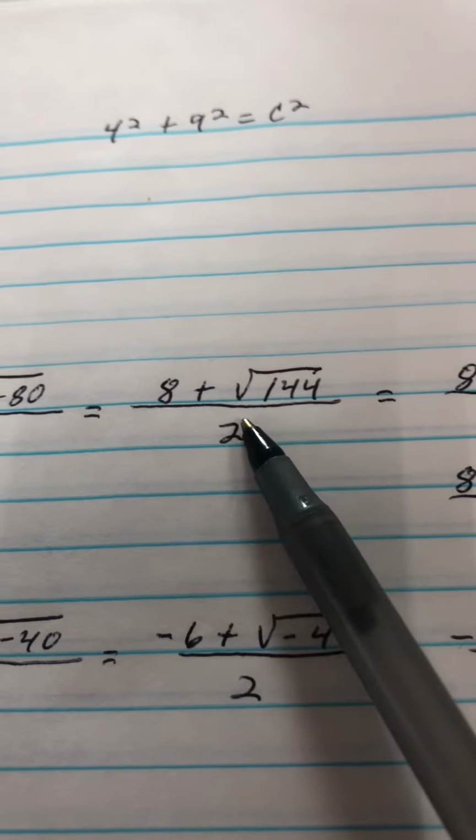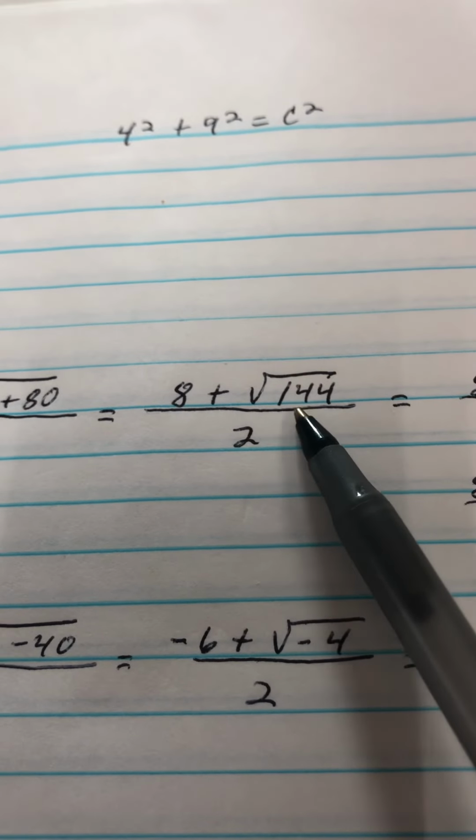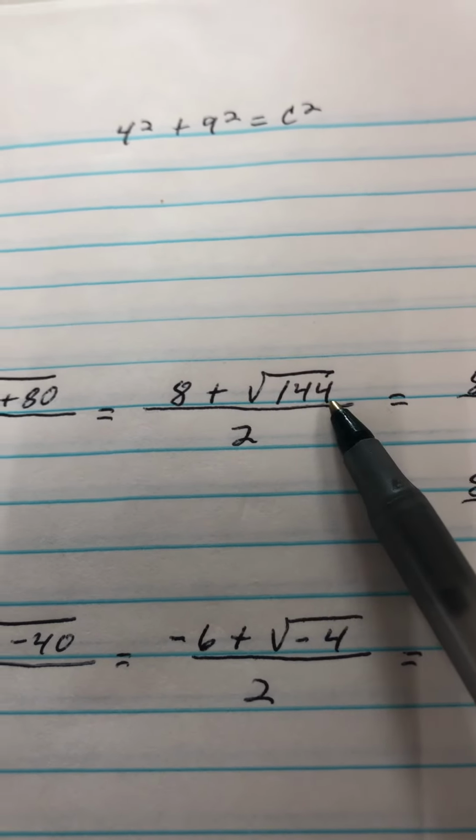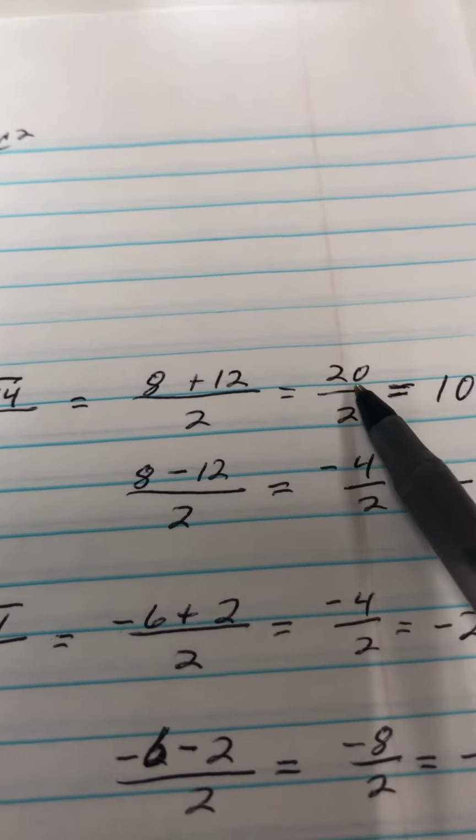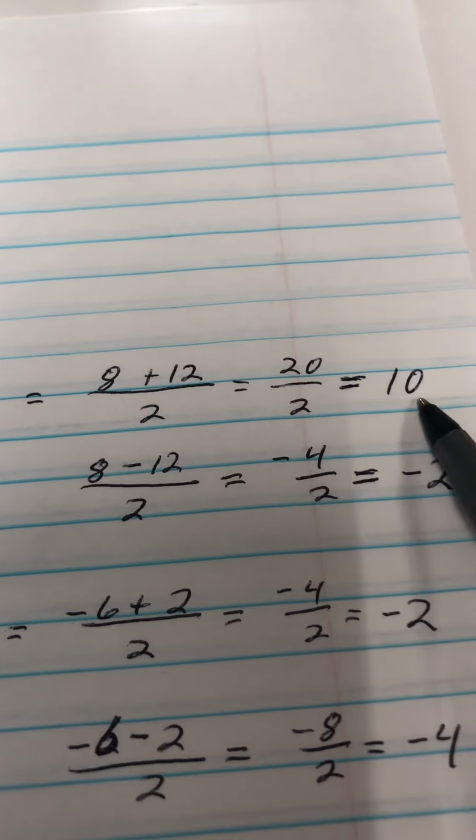I didn't stop there. You know how number 1 we stopped? Because this is so easy. Square root of 144 is 12. So we can go all the way and just finish this. 8 plus 12 is 20. So 20 divided by that 2 is 10.